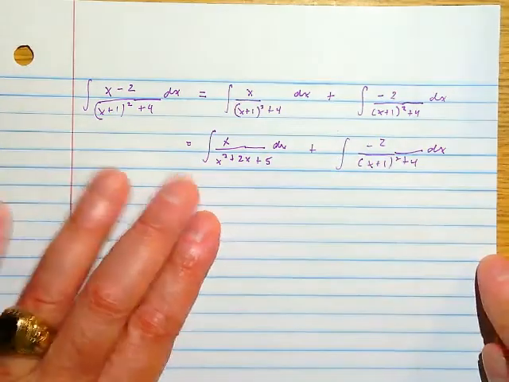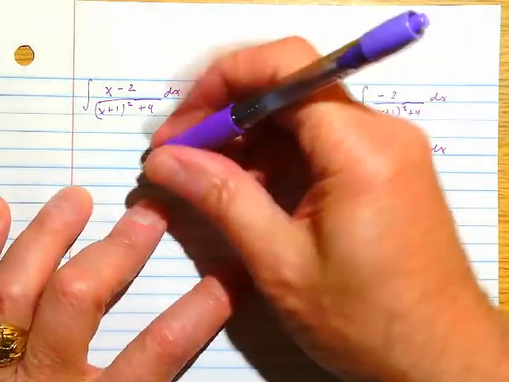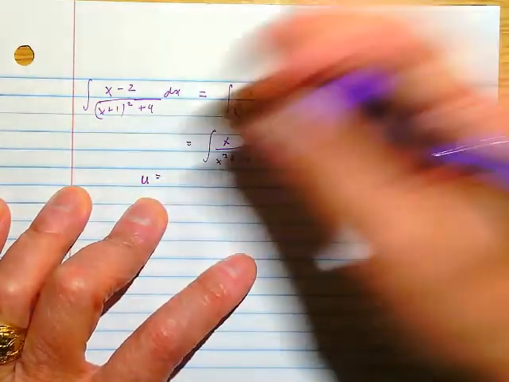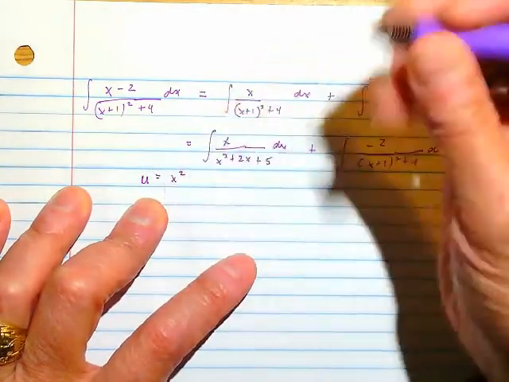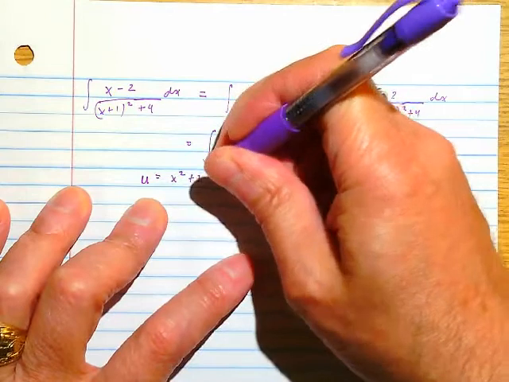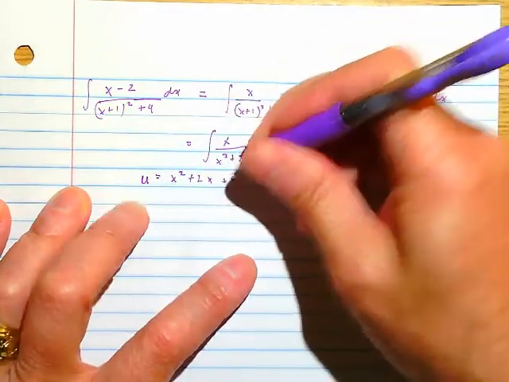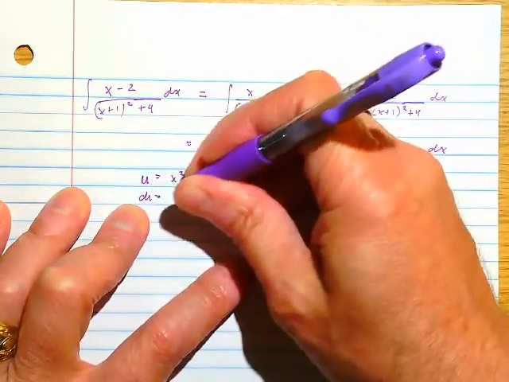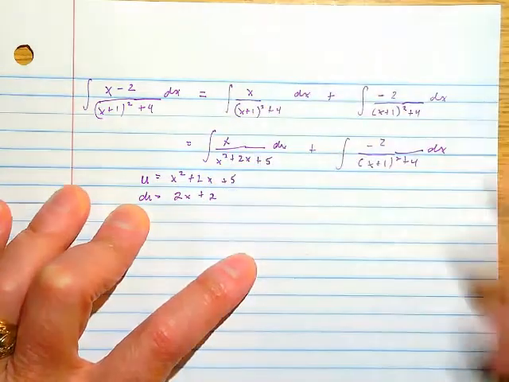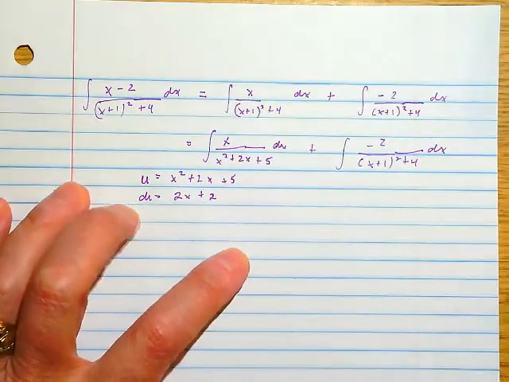This first integral, I'm hoping that you see what I did there? You see something you should still be able to do. X squared plus 2x plus 5 du equals 2x plus 2. All right, well, I can squeeze in a 2.